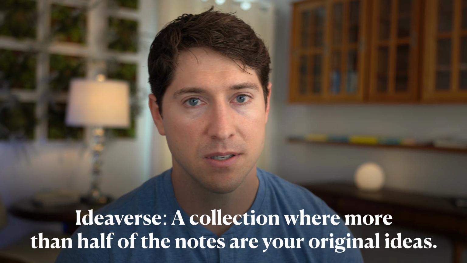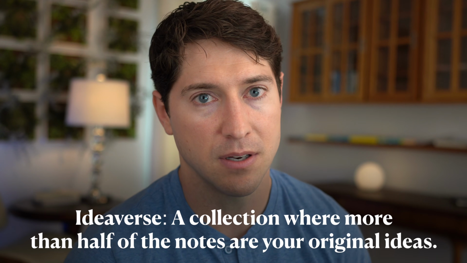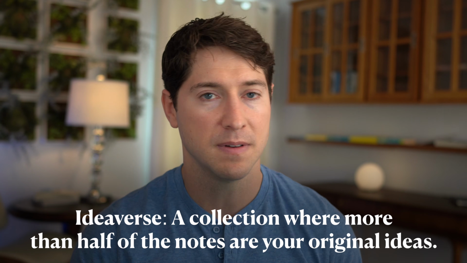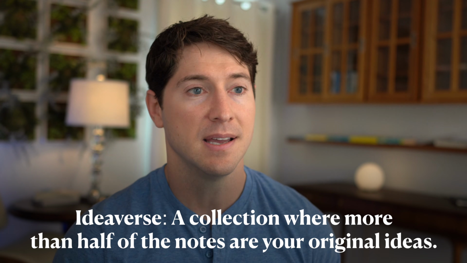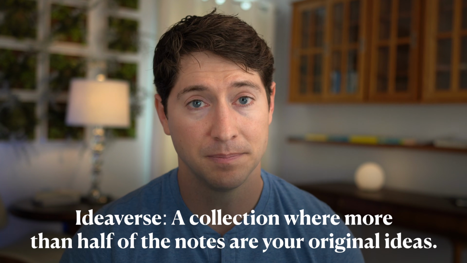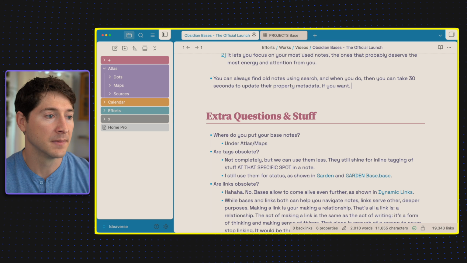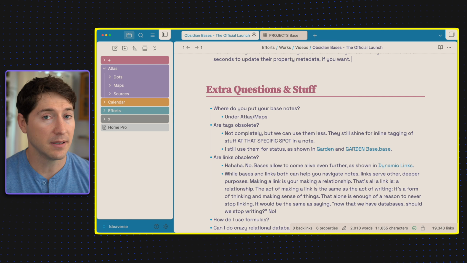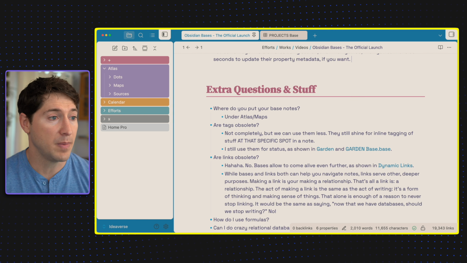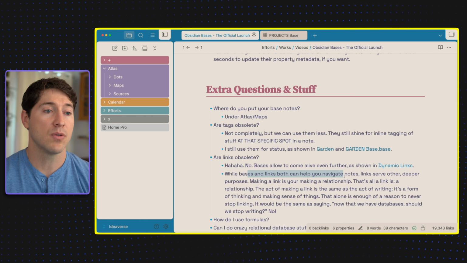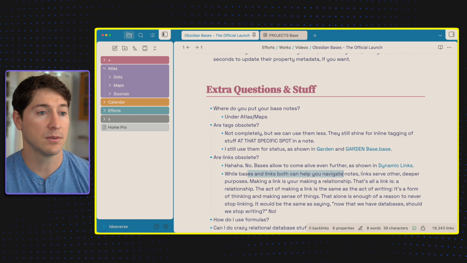Our mind naturally makes relationships, but tools and environments like Obsidian, and when we make it into an Ideaverse is when over 50% of the notes are in our own words and over 50% of the notes have a link and you can easily edit it, which we're looking at here. Dynamic links come alive.